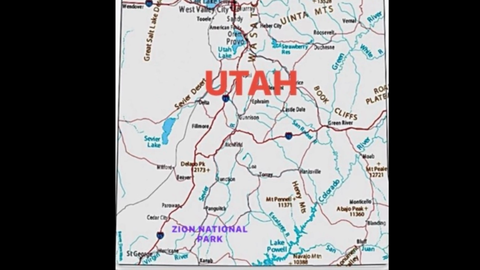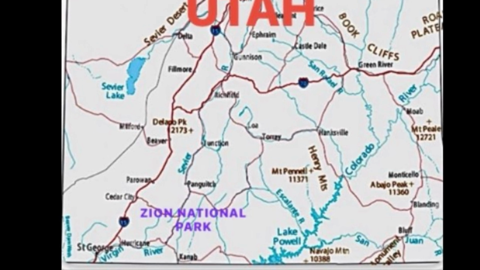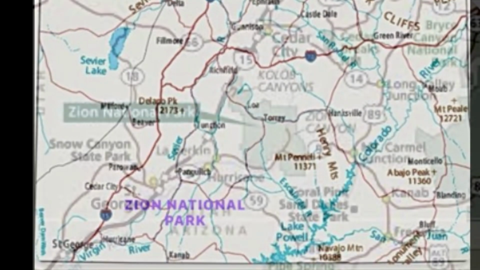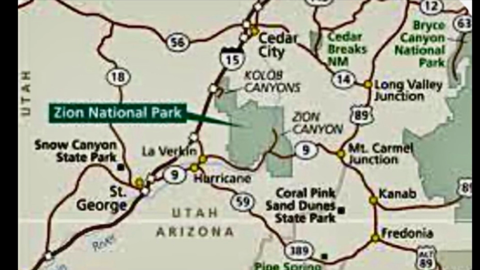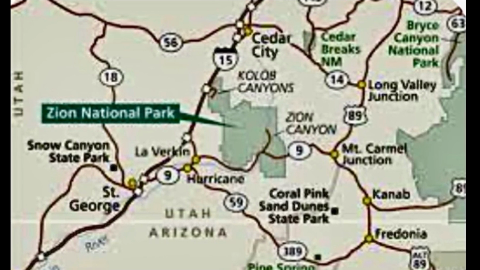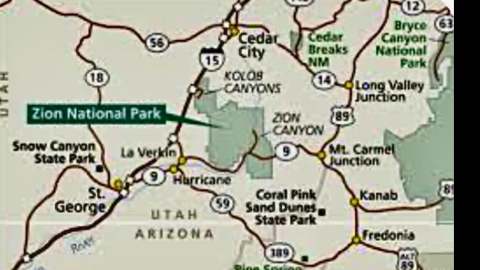Zion National Park is located in the southwest corner of the beautiful state of Utah, just a little bit northeast of St. George, Utah. You can see on this map that Zion has two parts. The lower part is the Zion Canyon itself.